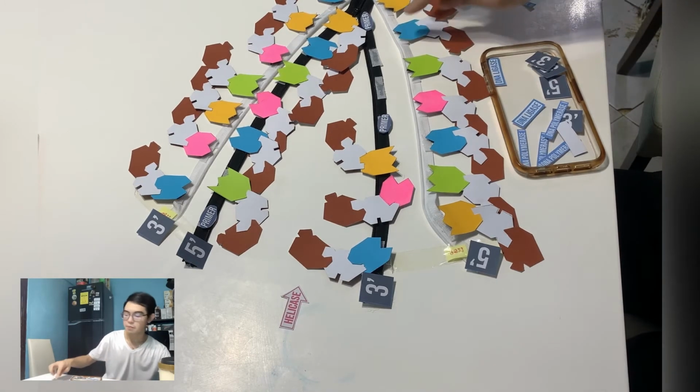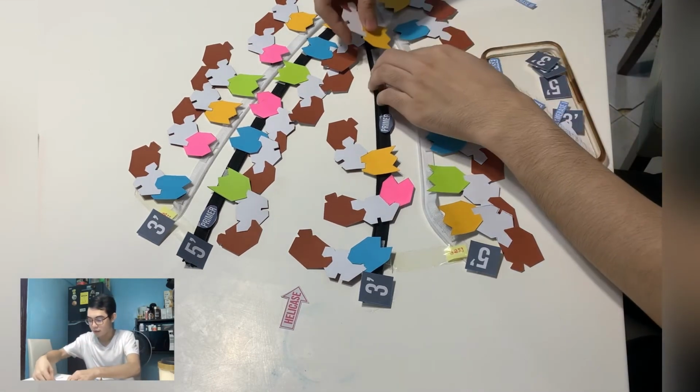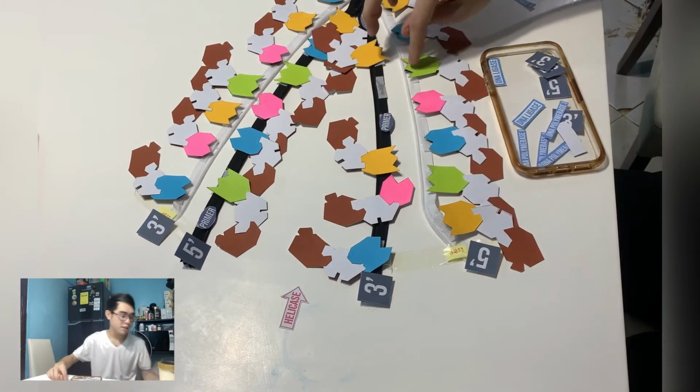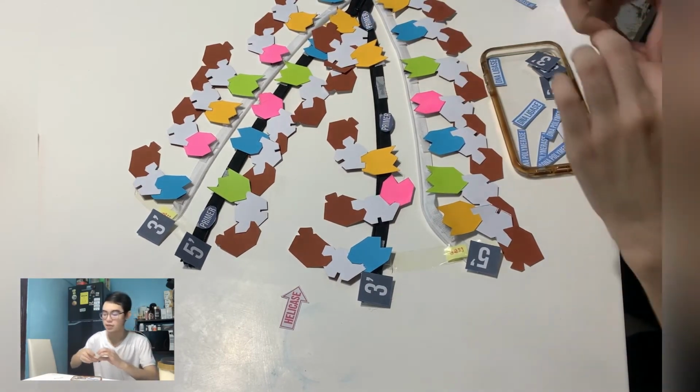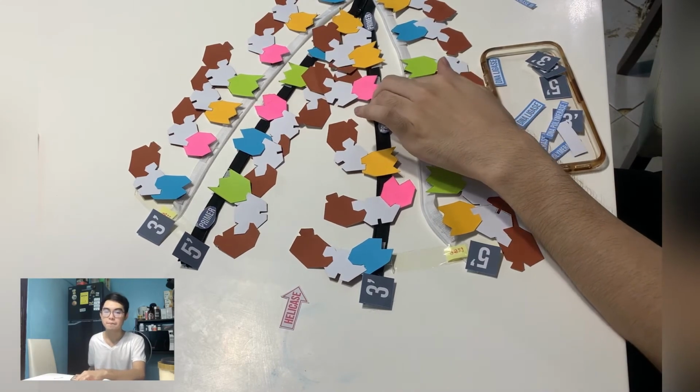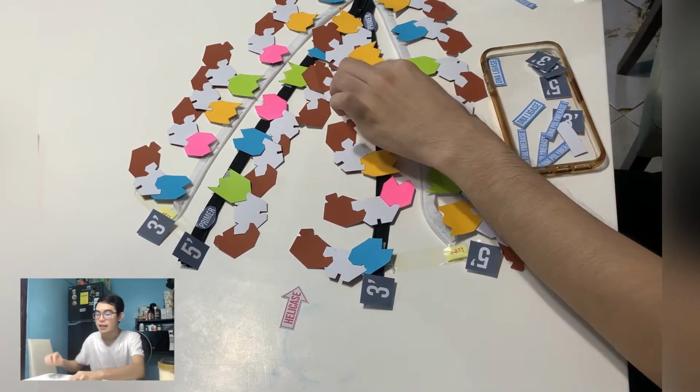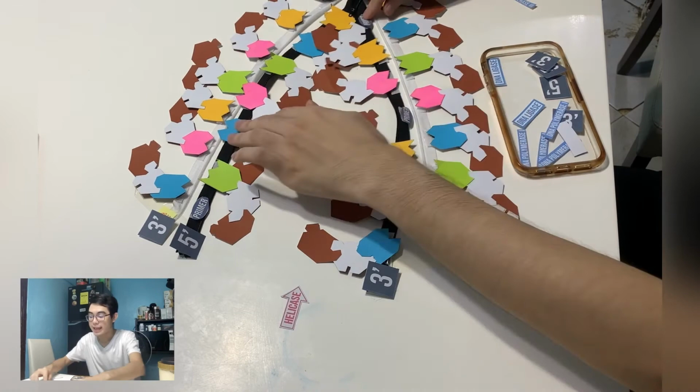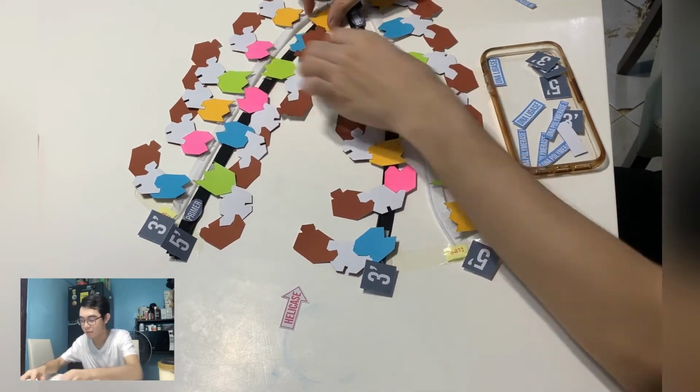So adenine is paired with thymine, and guanine is paired with cytosine.